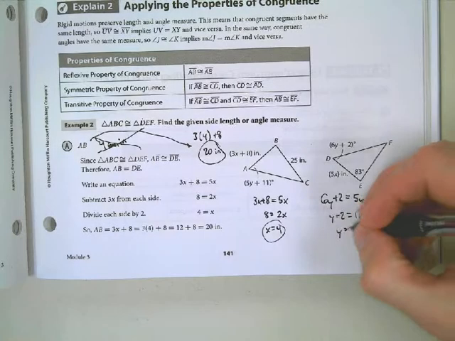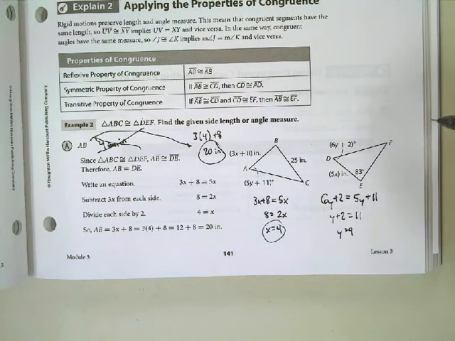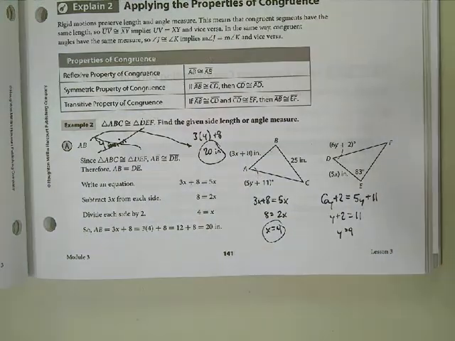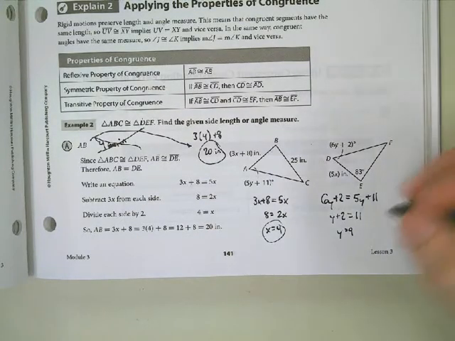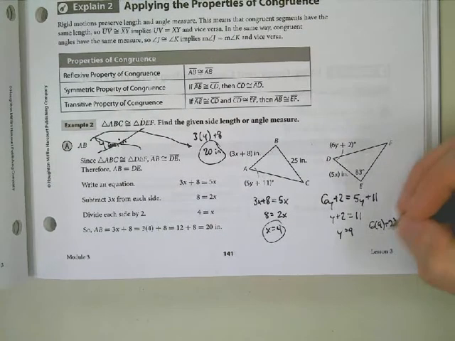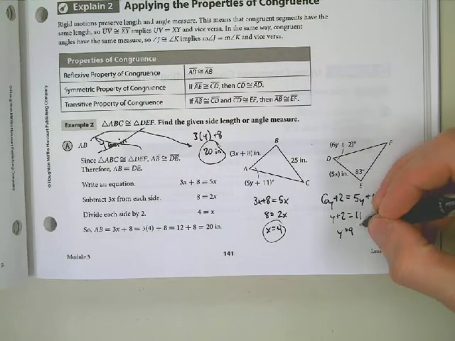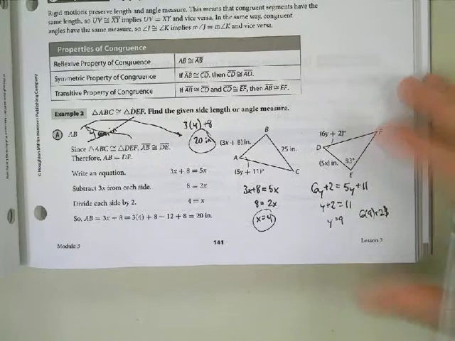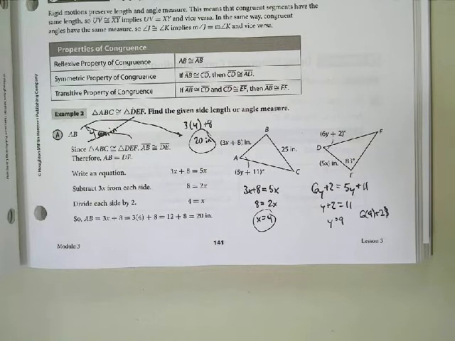Y is 9, okay. And so 9's our final answer? No. No, right, okay, good. So let's plug it back in. Plug it back into what? The 6y plus 2, okay, so 6 times the 9 plus the 2. So that's again angle D, and I'm running out of space. But anyway, 6 times 9 plus the 2, that's 54, plus 2 is 56.